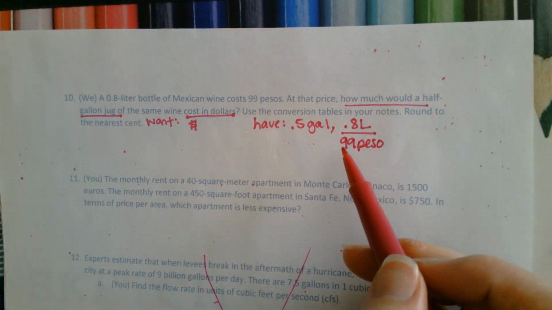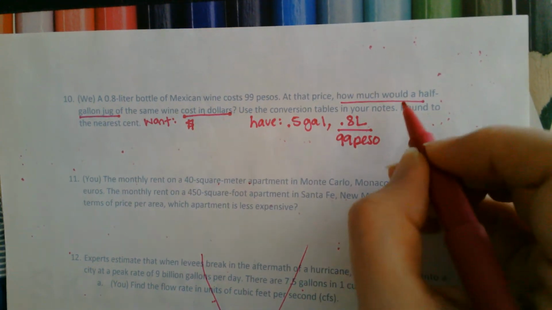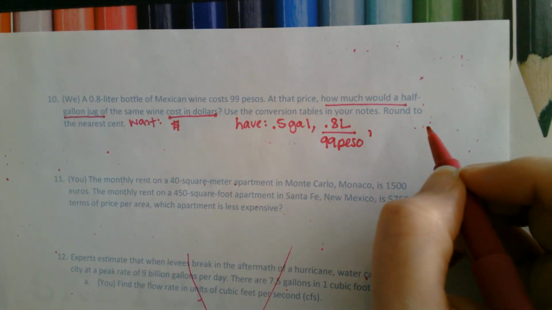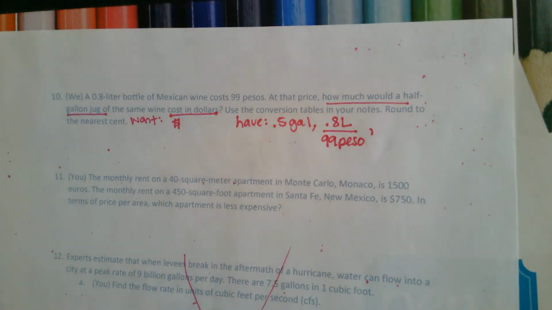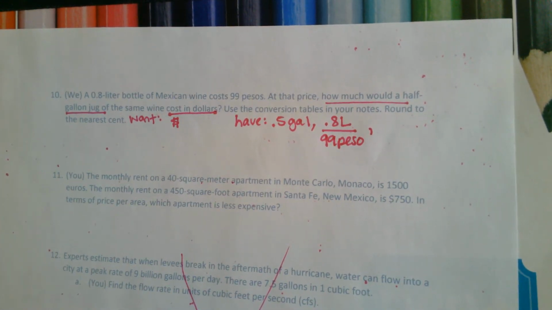And that's all it gives me in the problem, but I know I'm going to have to go between pesos and dollars. So if I look that up from 2A, I have two choices. I'm going to take the one that doesn't start with a 0.